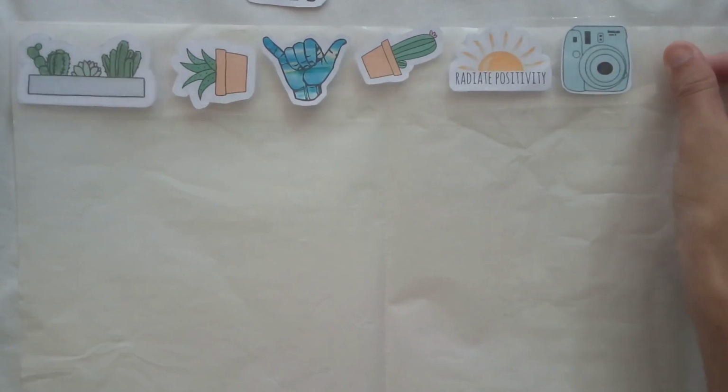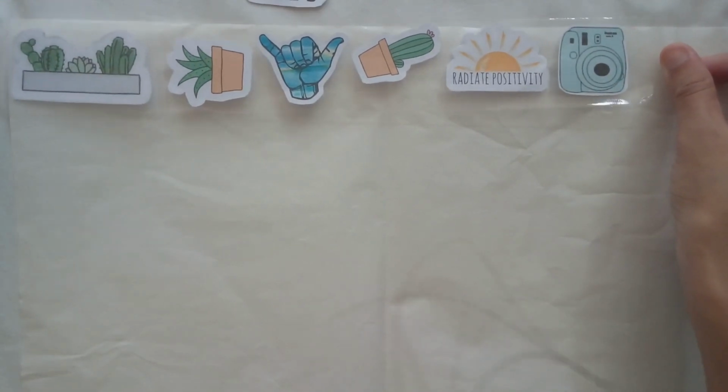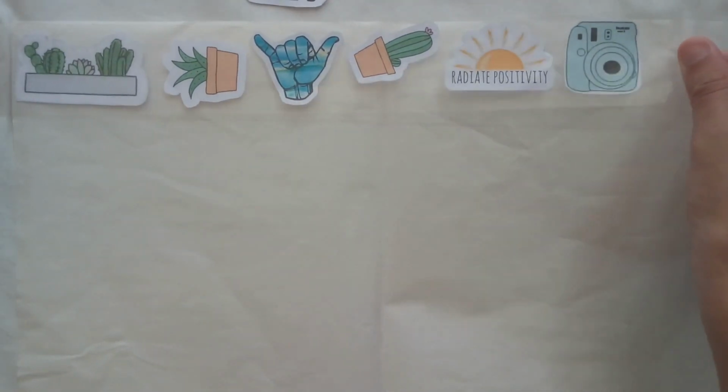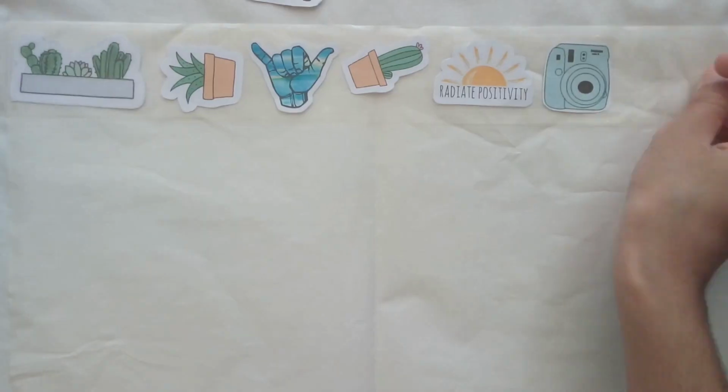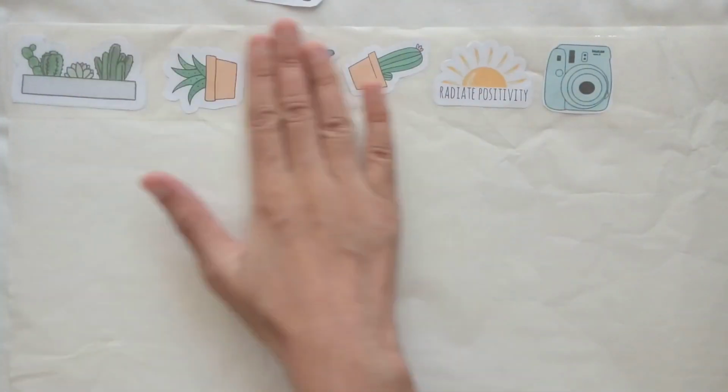And then finally you have to take that tape and place it on the piece of tape which we applied earlier with the adhesive side facing downwards.